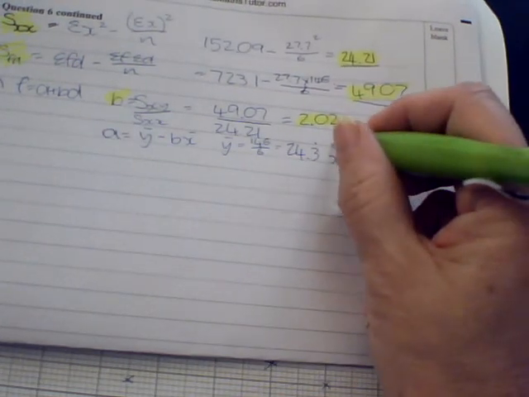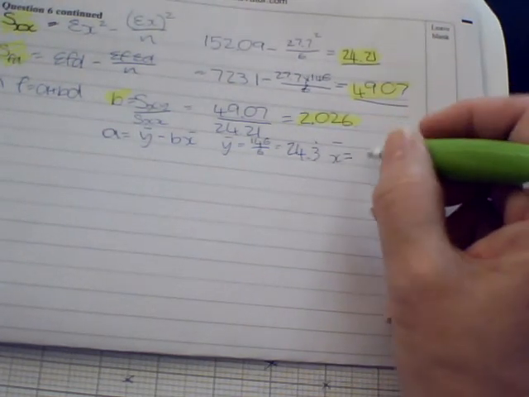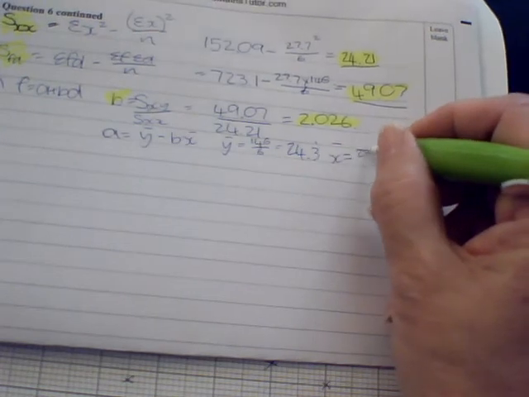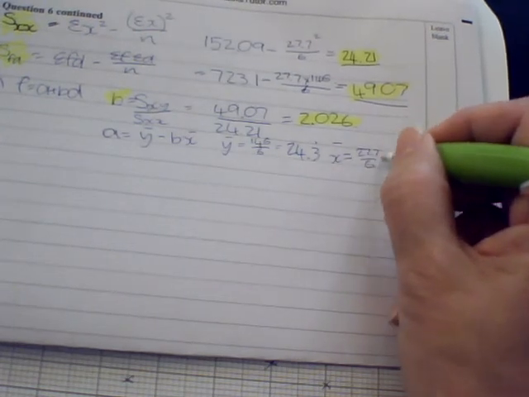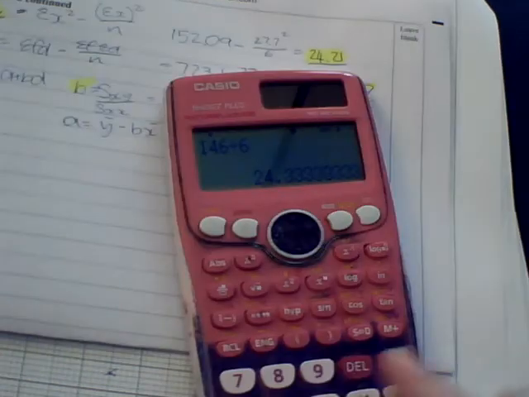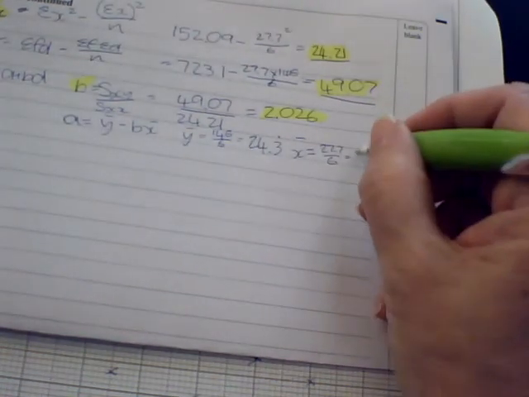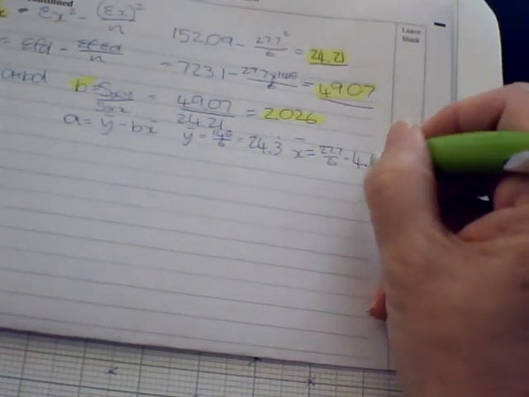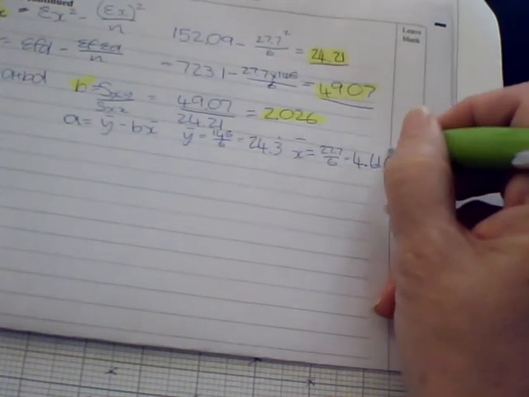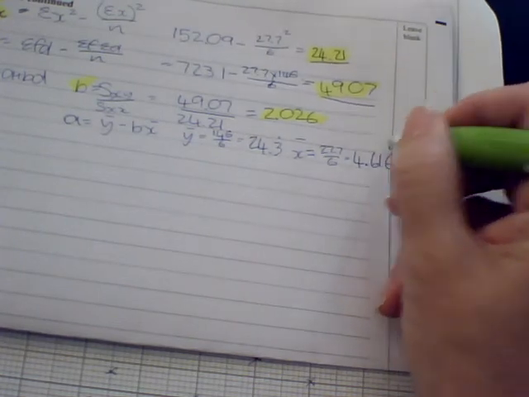And x bar is 27.7 divided by 6, which is 4.616 recurring. Okay.